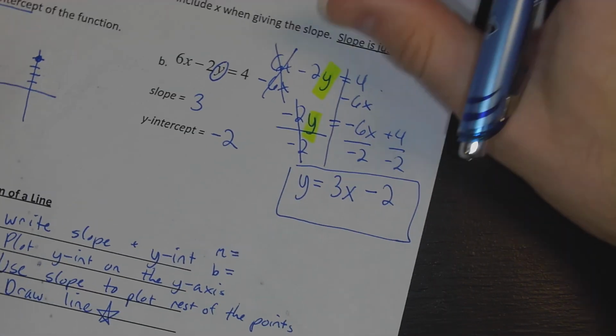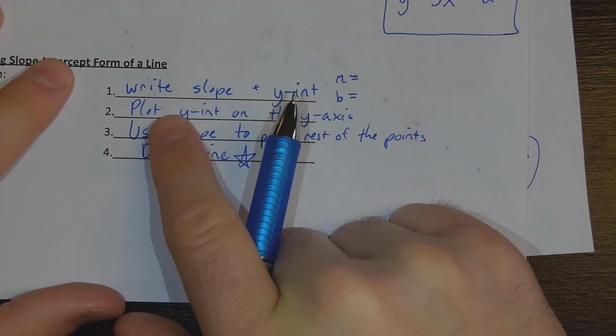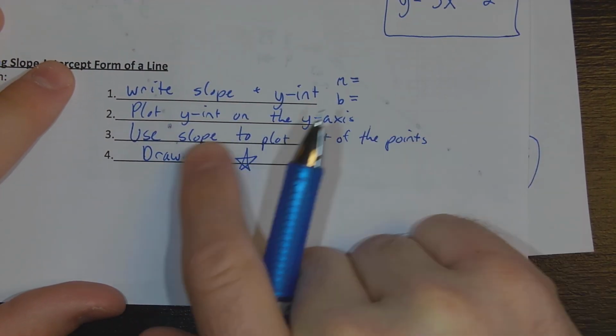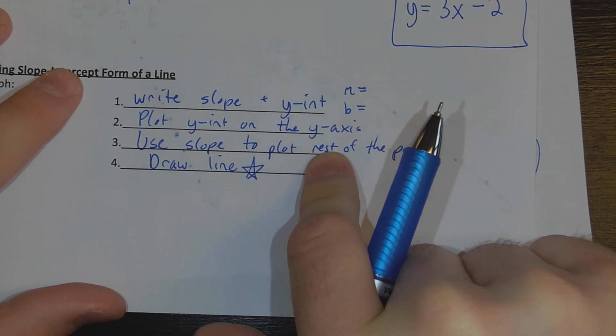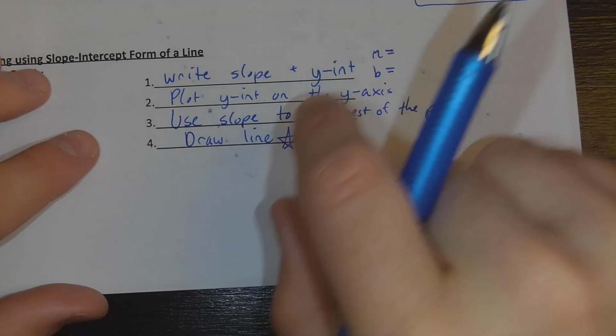So that's it for graphing lines. Remember your 4 steps. Write your slope and y-intercept first. Plot that y-intercept first on the graph. Use your slope to plot the rest of the points. And finally, the fun step, connect all your dots and draw your line.